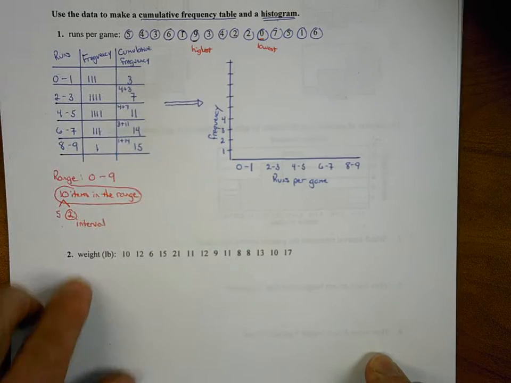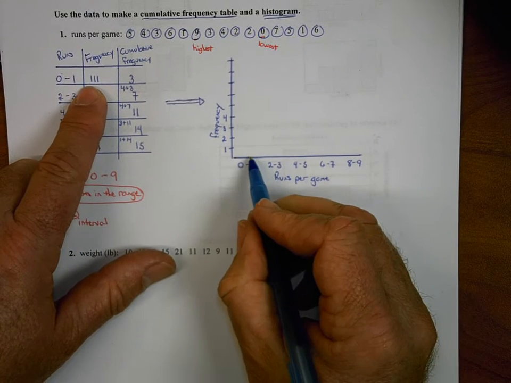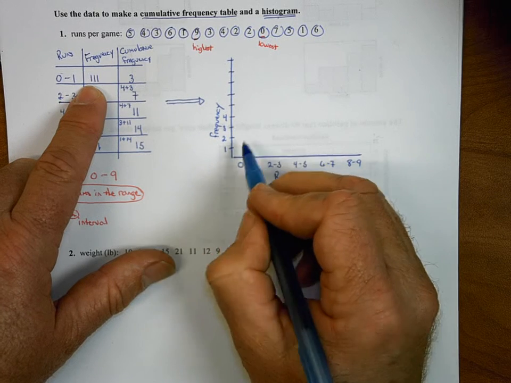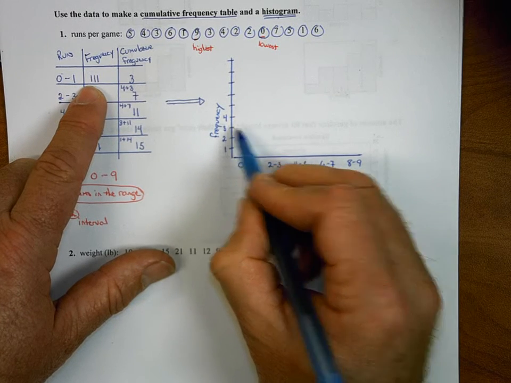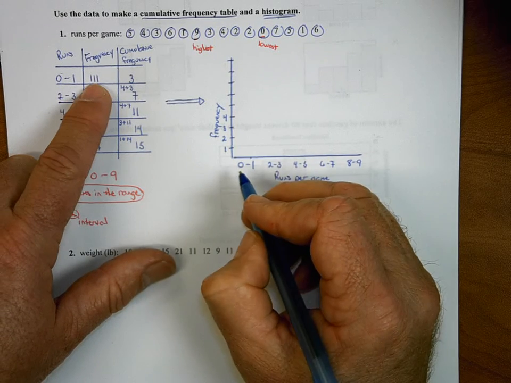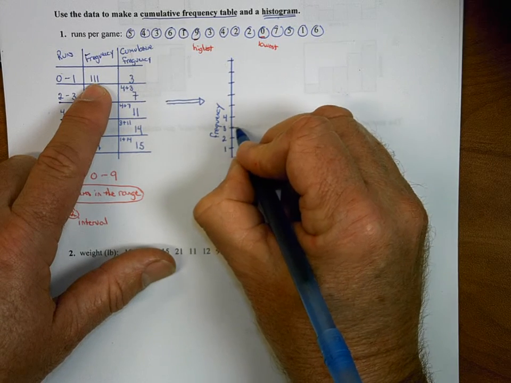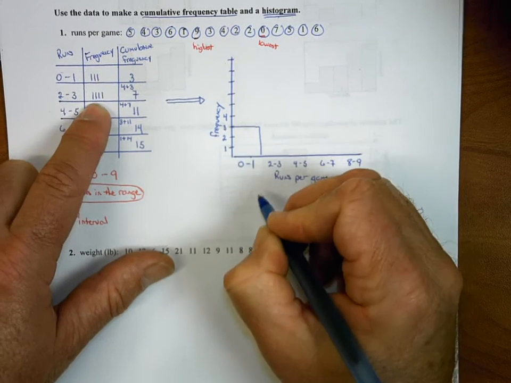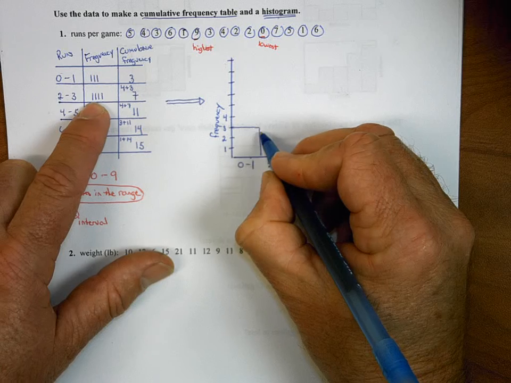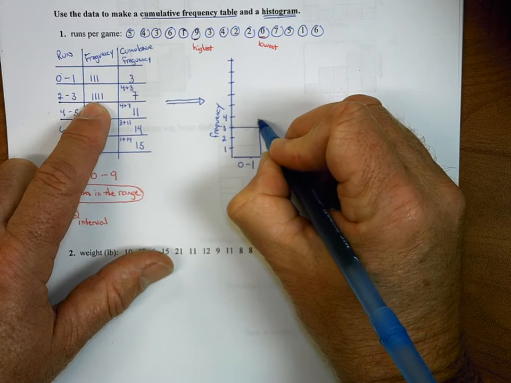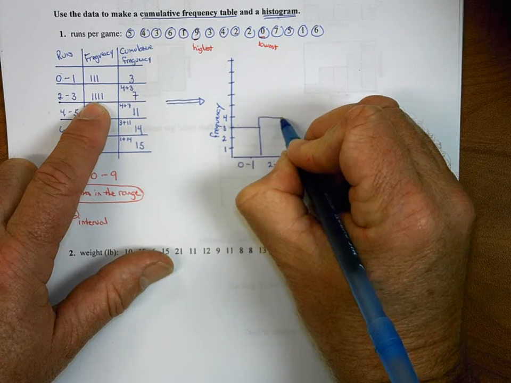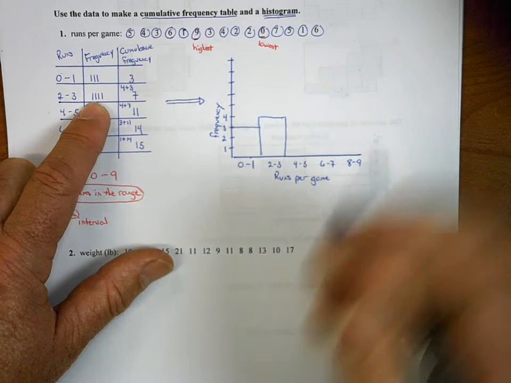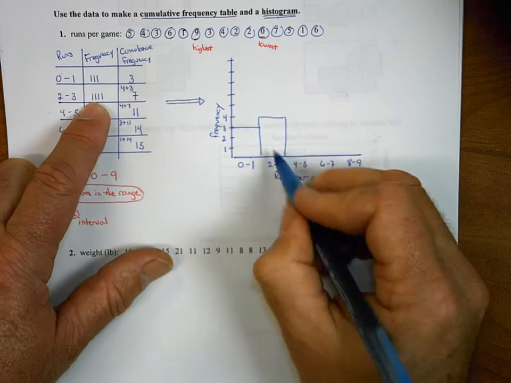Okay, and then to create my histogram, I'm just going to create a bar going up for what was the frequency of each interval. So you can see 0 to 1, the frequency was 3. So for 0 to 1, I'm going to have a bar going up to 3. For 2 to 3, I'm going to create a bar going up to a frequency of 4. So I'm going to go up to 4 right here. And notice that when I create a histogram, the bars touch each other. Okay, that's the way a histogram works. The bars are always going to be touching each other.